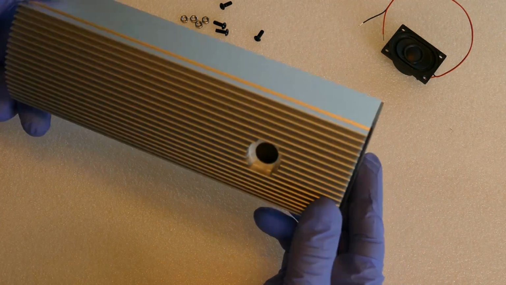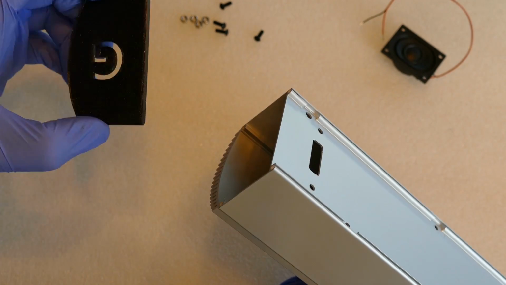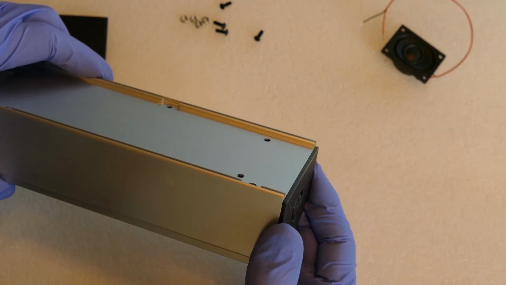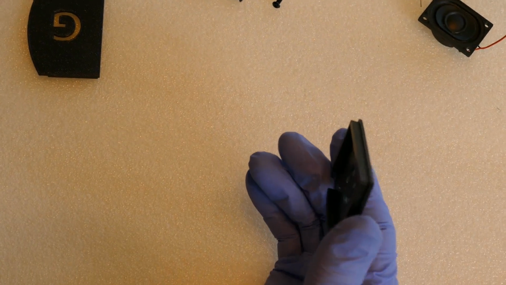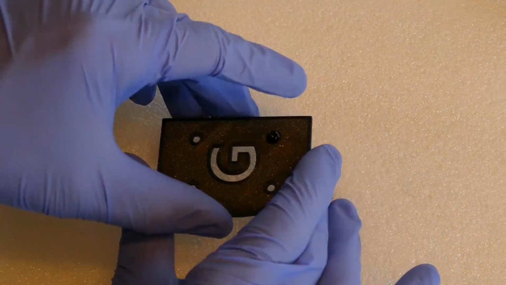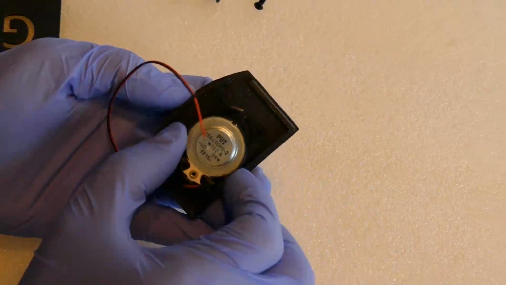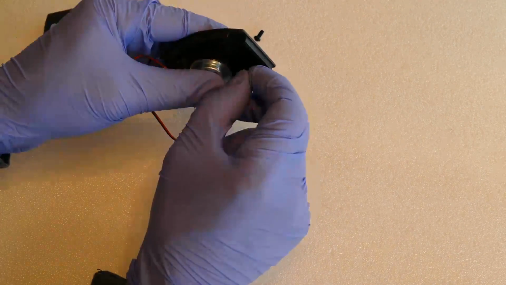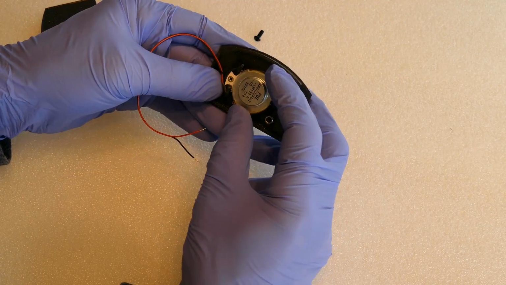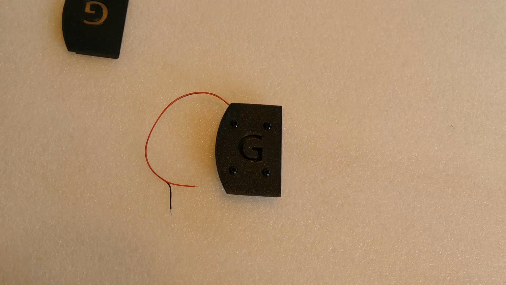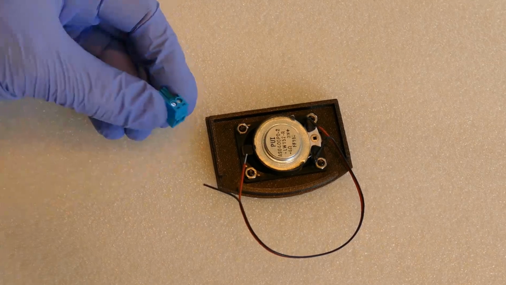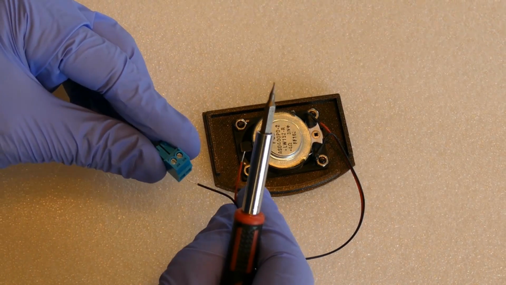Here's the aluminum case with 3D printed black end covers. They're friction fit, so they just snap in and out. The one on the right has 4 holes which will be used to mount the speaker. 4 black anodized M3 by 10mm screws, along with 4 nuts, will hold the speaker in place. The G on the end cover is for our company, and it acts as a speaker grill. Next, the speaker wires are screwed into the terminal block plug.